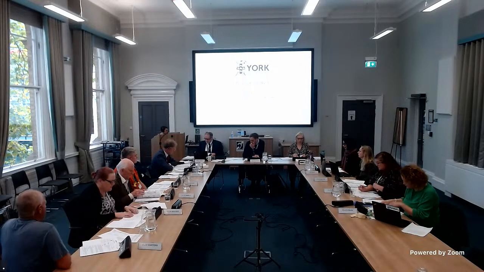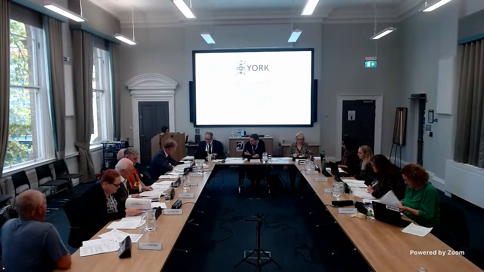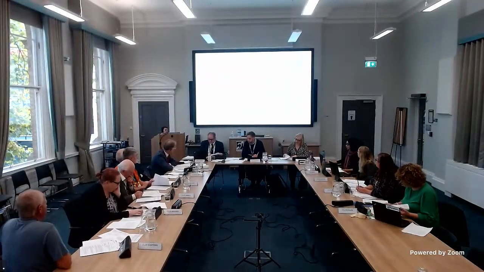Thank you, Chair. Item 4A is a planning application at 102 Tadcaster Road in Dringhouses. There we go. It's an application for the construction of 4 detached houses. This is the site as it stands at the moment, so the existing site plan.